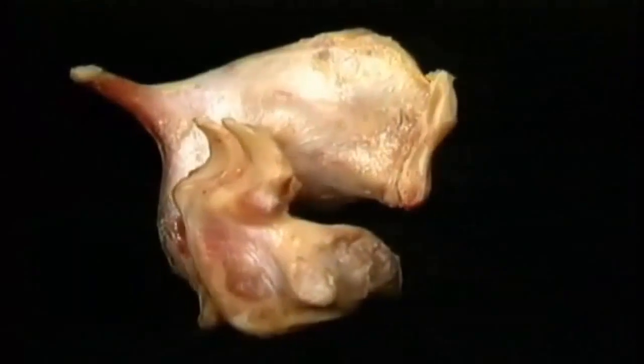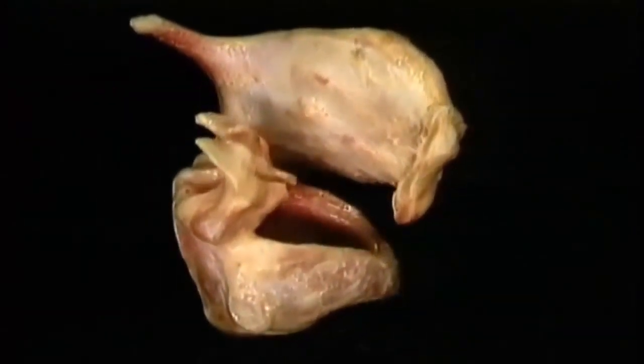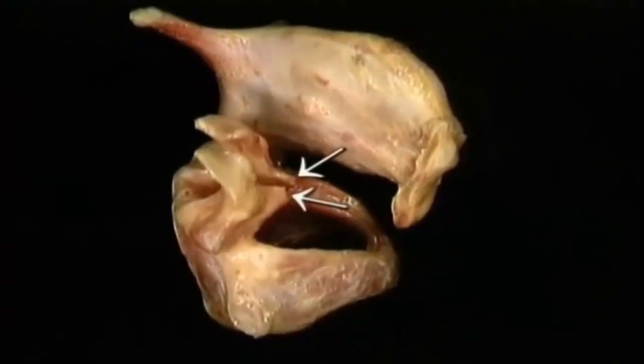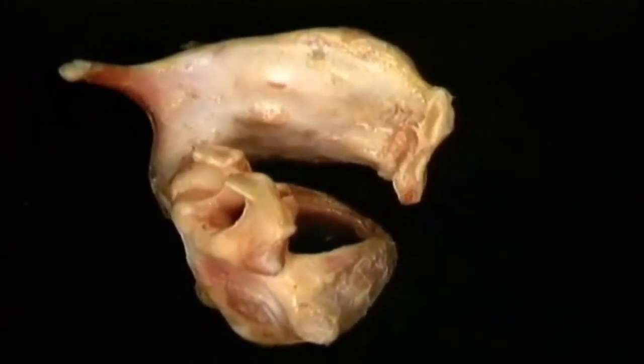Now that we've looked at the skeleton of the larynx, it's time to get acquainted with the vocal ligament and the vocal opening. To see the vocal ligament, we'll look at a specimen in which the lamina of the thyroid cartilage has been removed on the right side. Here are the vocal processes of the arytenoid cartilages. We'll add the vocal ligaments to the picture.